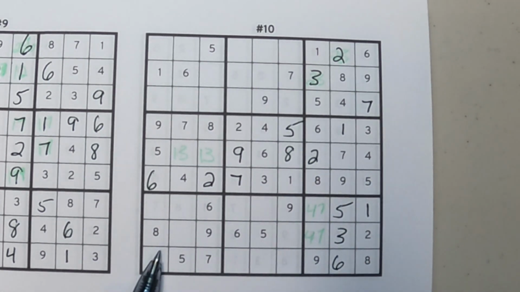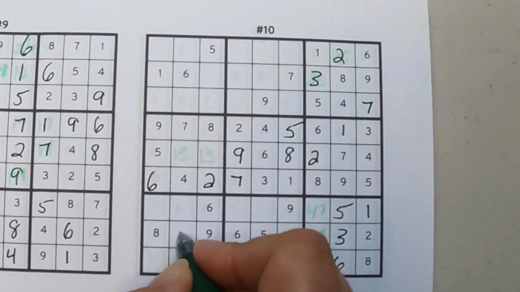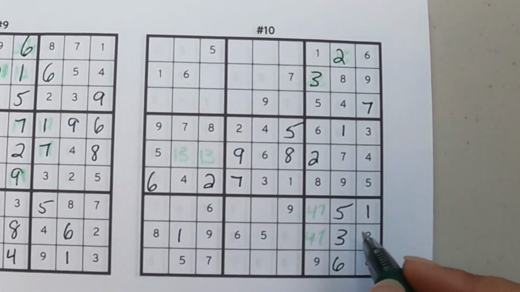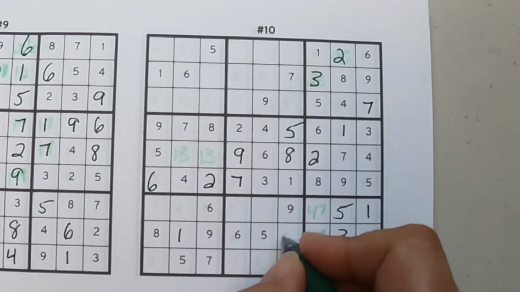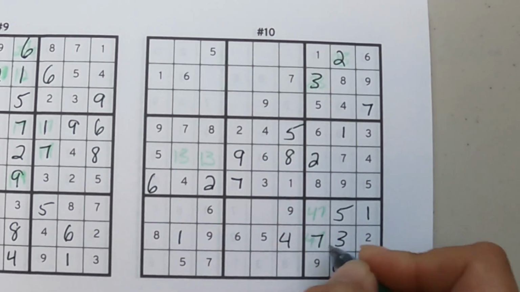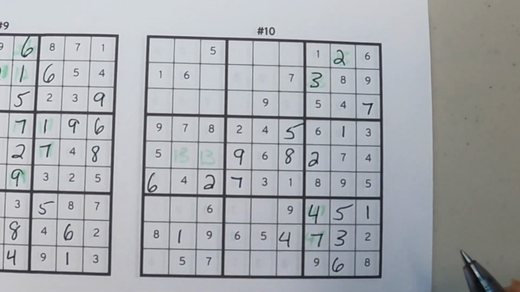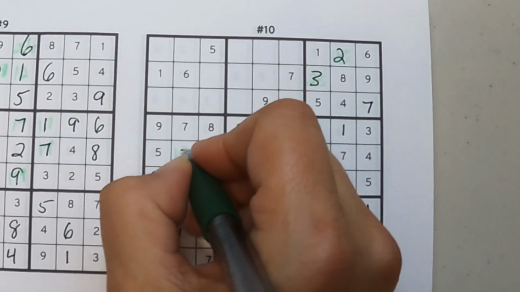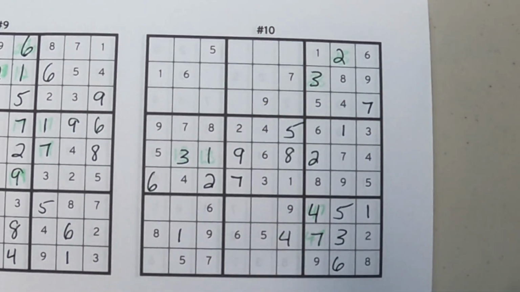For this row, we're missing 1, 4, and 7. We've got 4 and 7 here, so this is our 1. 7 here, so 4, 7. That 7 makes this our 4. This 1 makes this our 3 and 1.